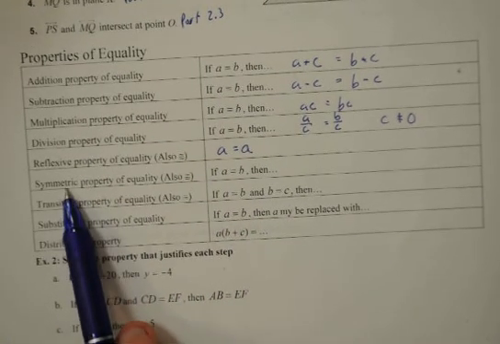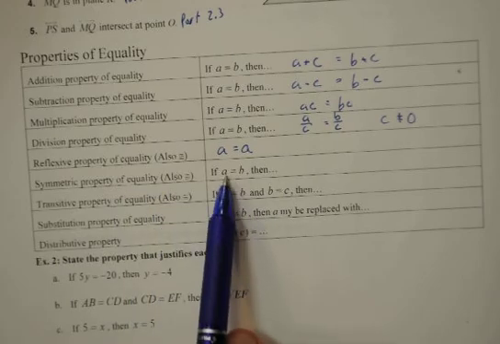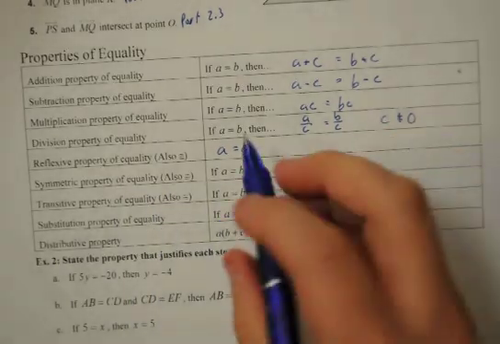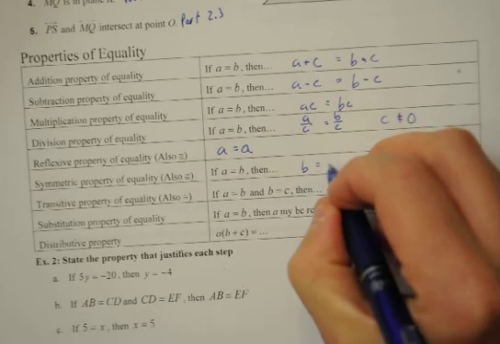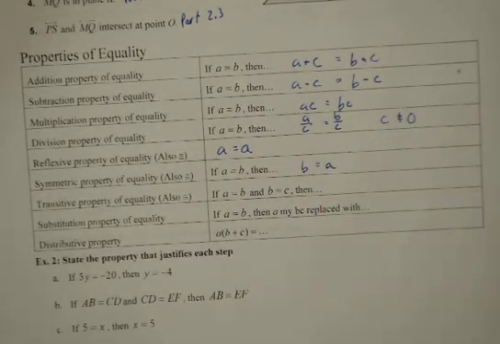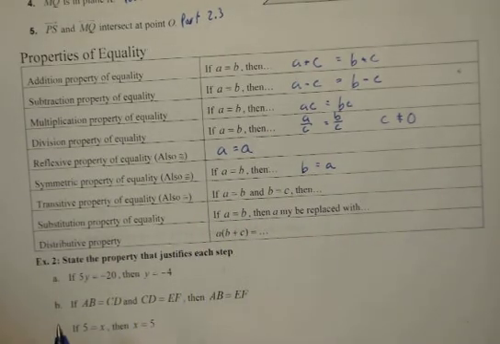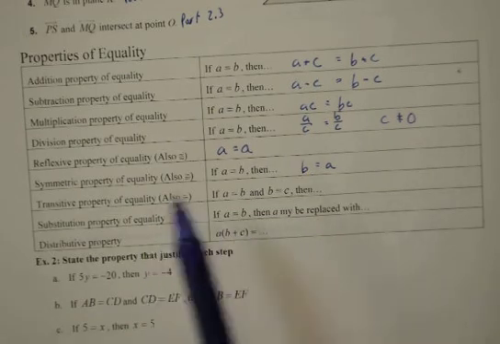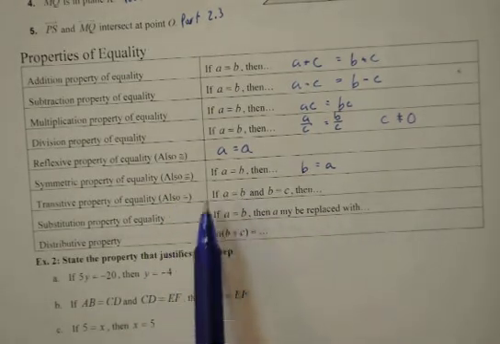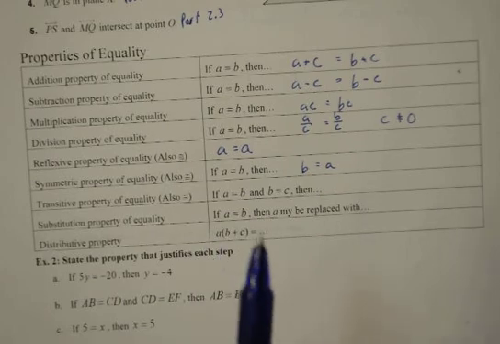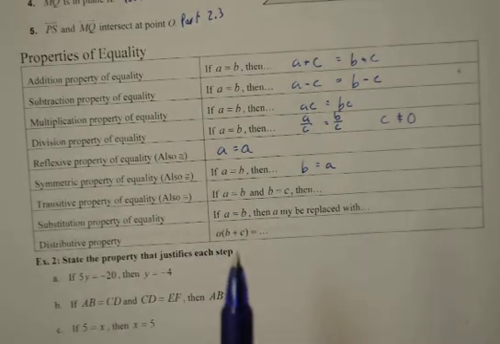Symmetric property. It means you can flip. If A equals B, then B equals A. If 2 is equal to X, then X is equal to 2. And you use that all the time in algebra. Certain words are also symmetric. If Bob is a brother to Fred, then Fred is a brother to Bob.